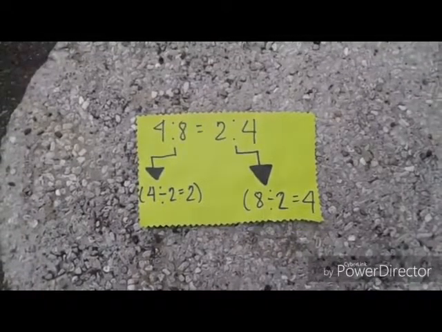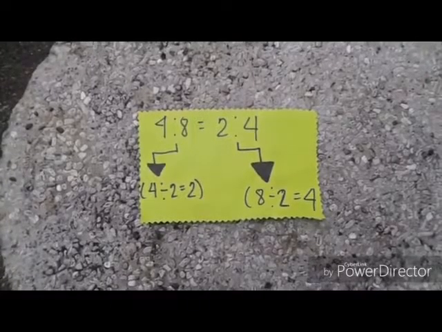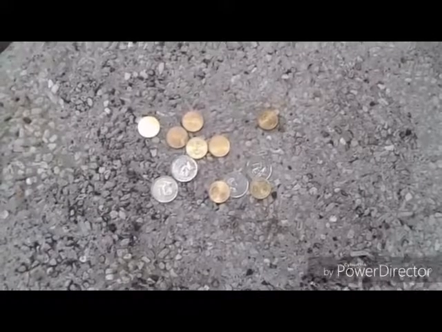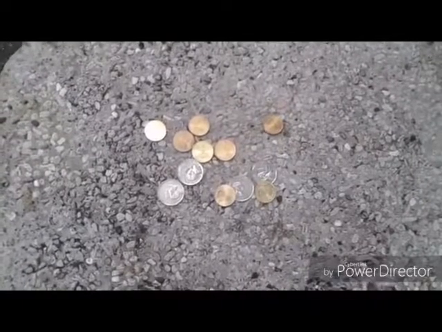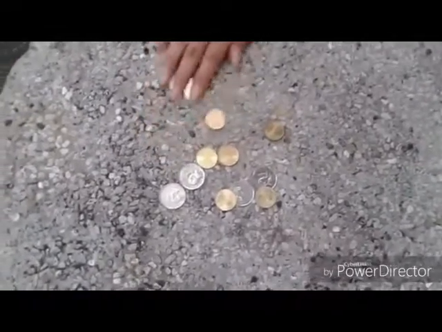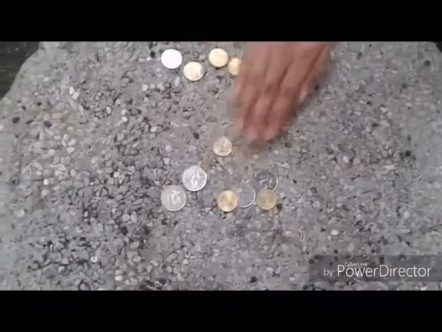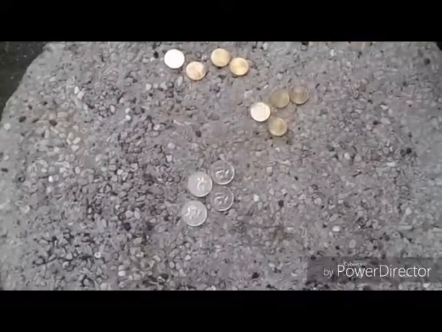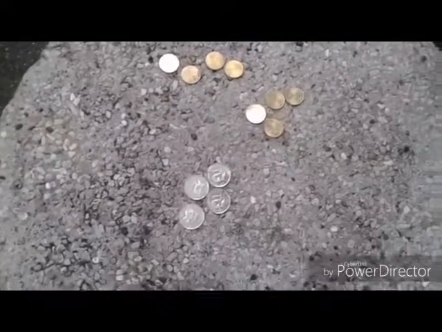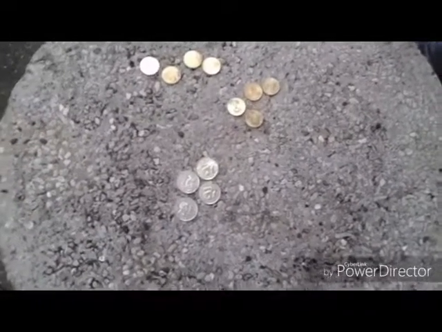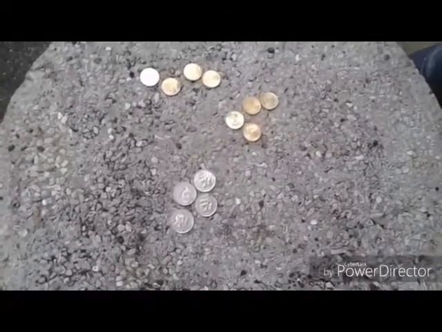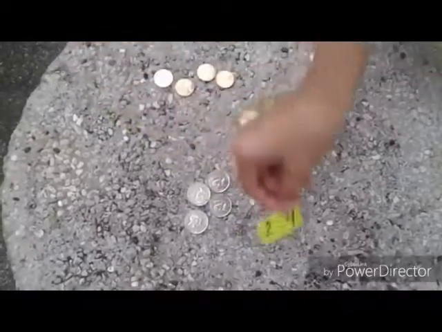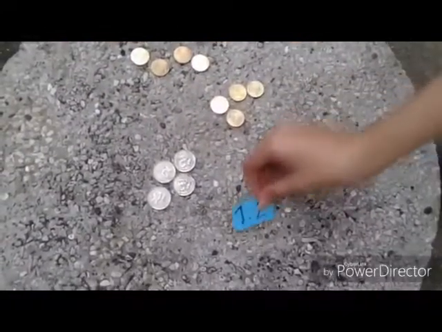4 divided by 2 is equal to 2, and 8 divided by 2 is equal to 4. If the coins are arranged into groups of 4, then the ratio of the number of 1 peso coins to the number of 25 centavo coins is 1 is to 2.